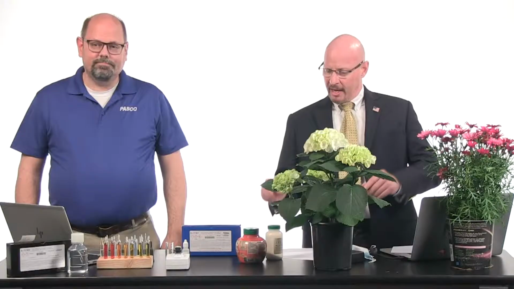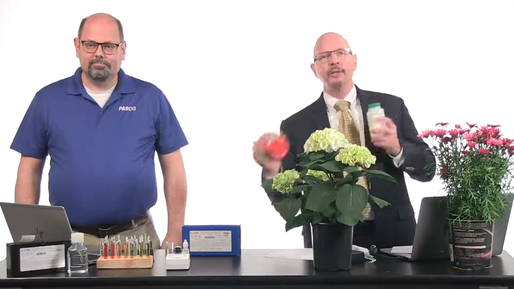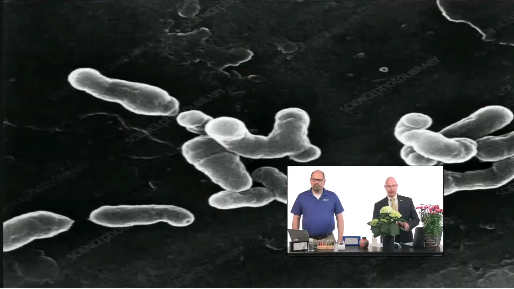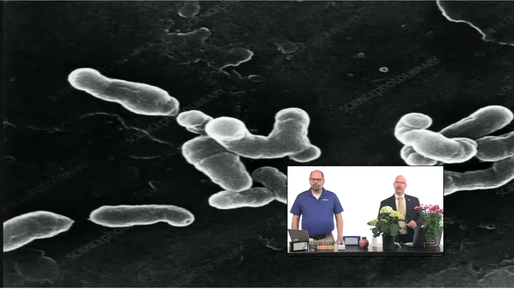In fact, 78% of the air is nitrogen. So how does it get from a gas to a solid? How does it become this? Well, the answer is some very crafty little bacteria called nitrogen-fixing bacteria that take that gas and turn it into the nitrates that are in the soil.